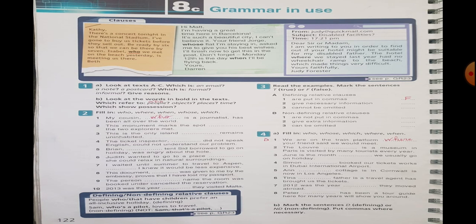Exercise number 3. Read the examples. Mark the sentences true or false. A. Defining relative clauses. 1. Are put in commas. It is false because defining relative clauses are not put in commas.